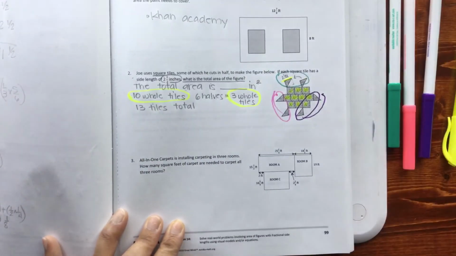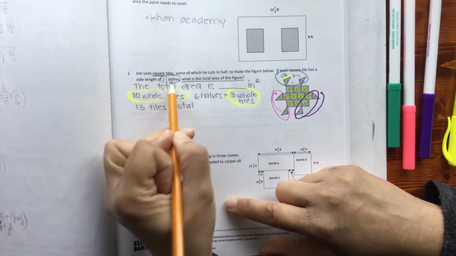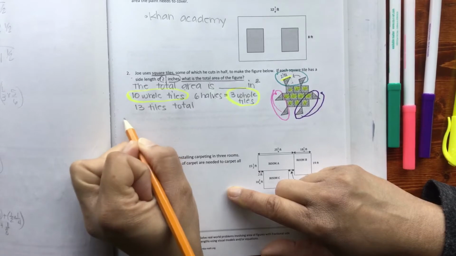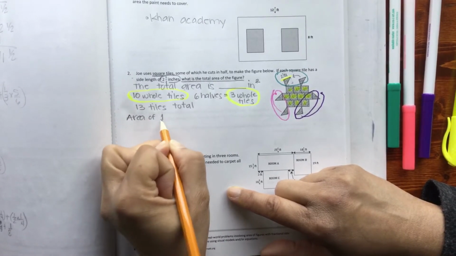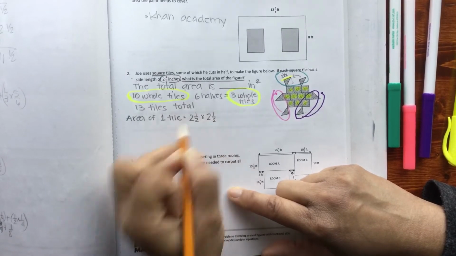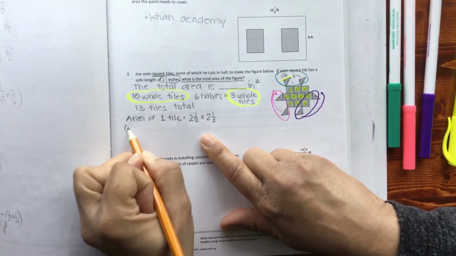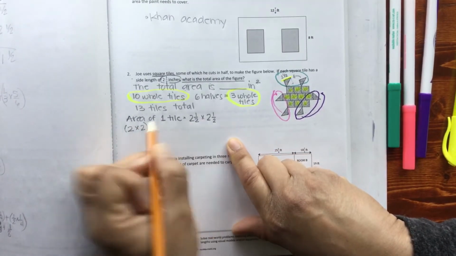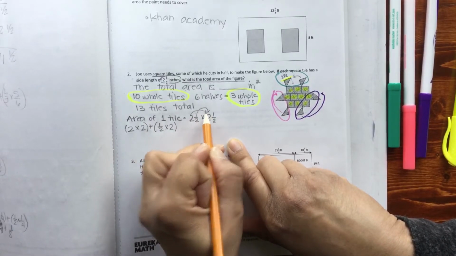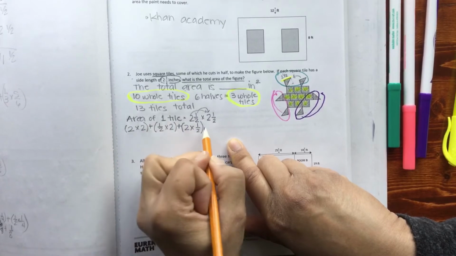Now we have to determine the area of the figure. So we have to figure out the area of one tile. We're going to take this 2.5 inches and multiply it by itself. So the area of one tile is going to be 2.5 times 2.5. I'm going to use the distributive property to figure this out. So I'm going to start over here. I'm going to multiply 2 times 2, and then 1/2 times 2. So we did 2 times 2, and we did 1/2 times 2. Now I'm going to multiply 2 times 1/2, and then 1/2 times 1/2.